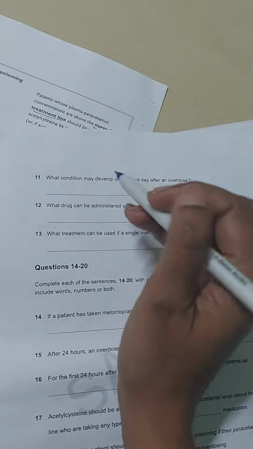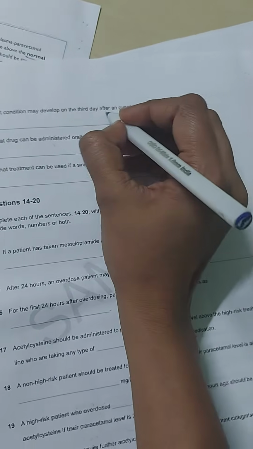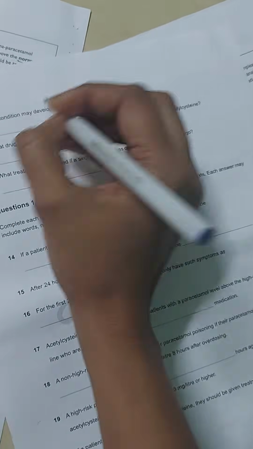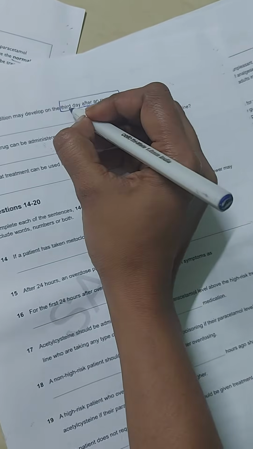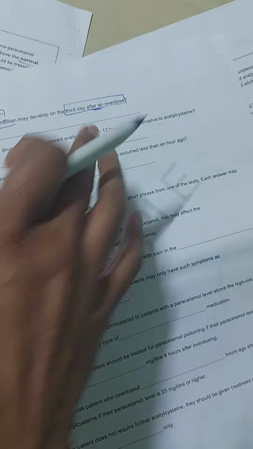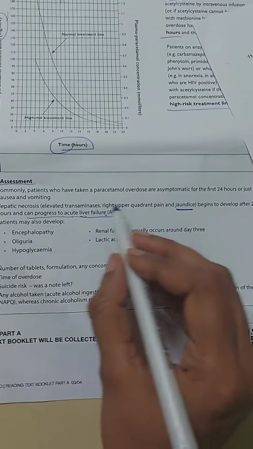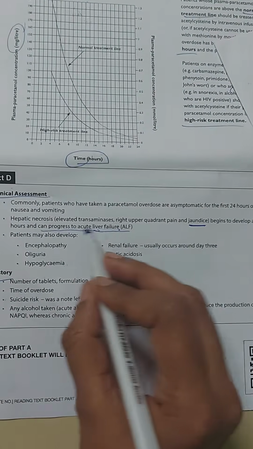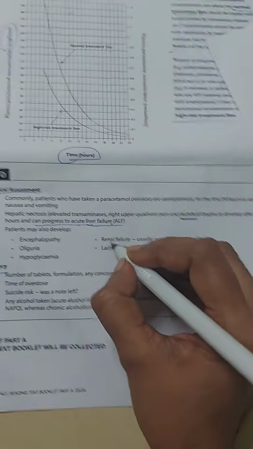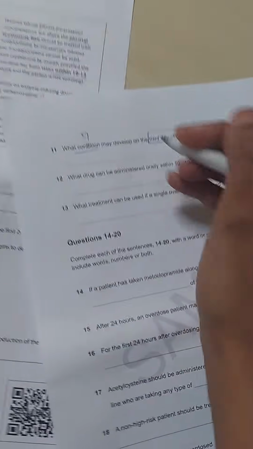Now the 11th question: what condition may develop on the third day after an overdose? It is after an overdose, so it is again assessment. After an overdose, and it is for the third day. They are asking what condition, so I'll go to assessment and check whether anything is given for the third day. Yes, day 3 they have mentioned, and the condition is renal failure.